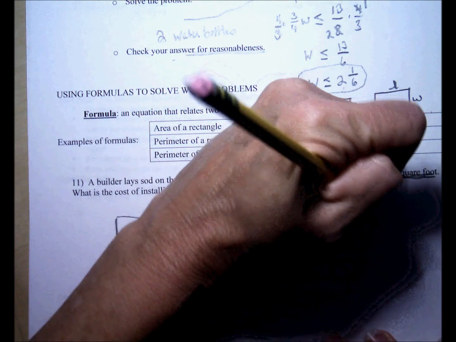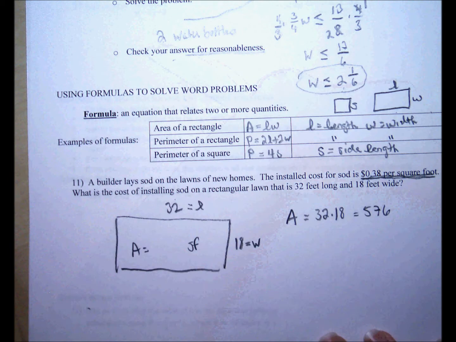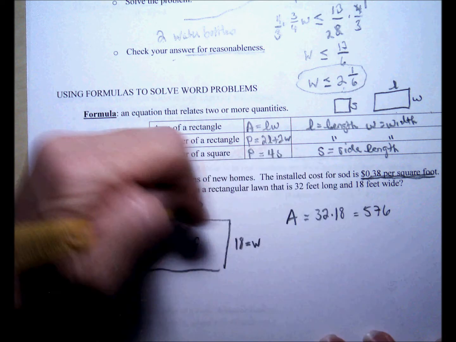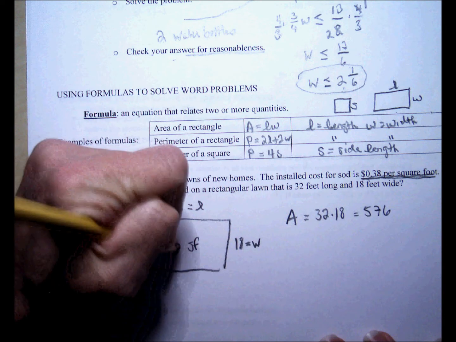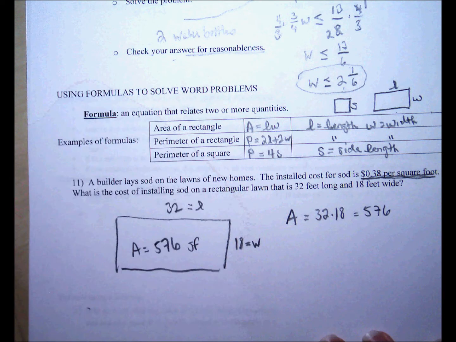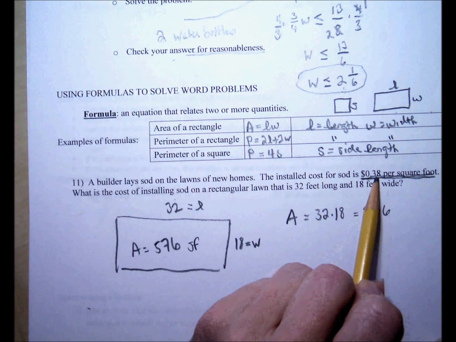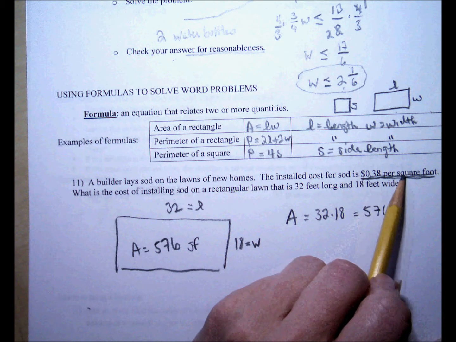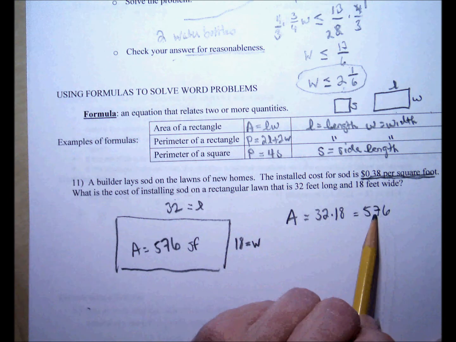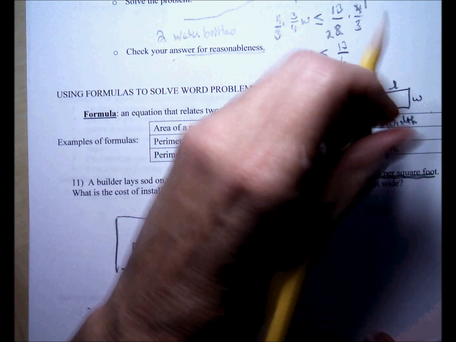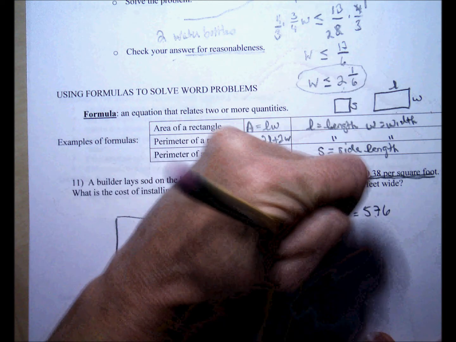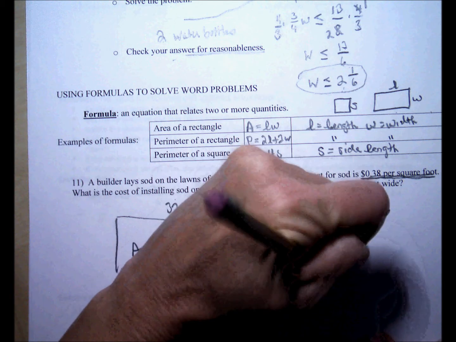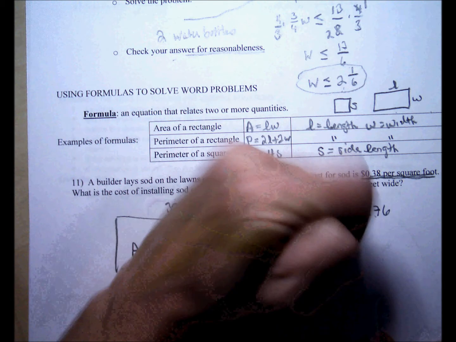Well, first we're going to need to know the area in square feet. And the area would be the length times the width. The length is 32 and the width is 18. So the area is 32 times 18. And that happens to be 576. You can check it by doing multiplication on your paper or using a calculator.